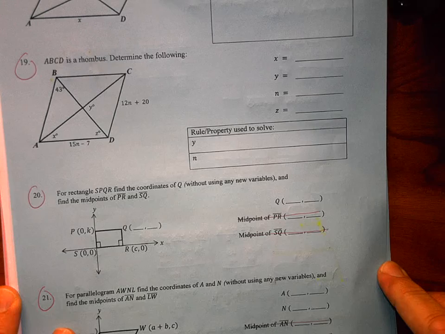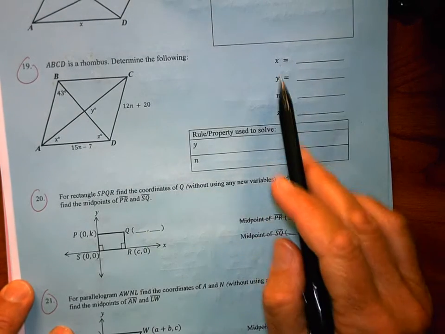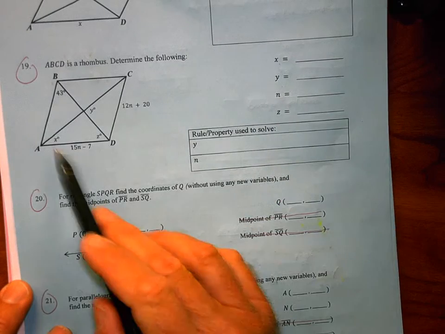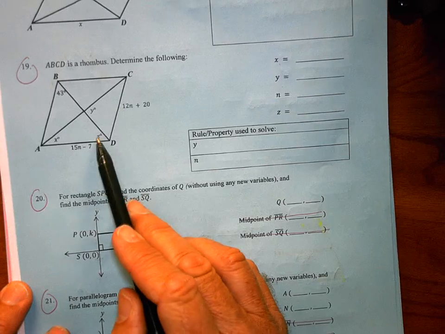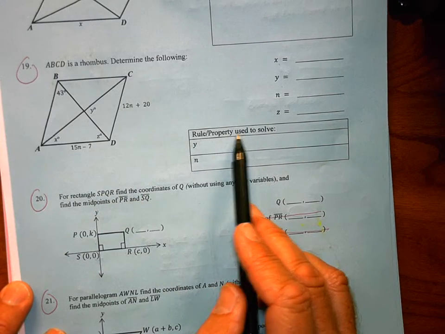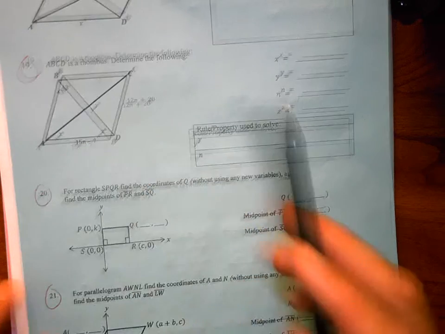It says ABCD is a rhombus. Determine the following: X, Y, N, and Z. There's X, there's Y, there's N, and there's Z. And then we're going to state the property that we're going to use to solve for Y and N. Okay, well, let's find Y first.